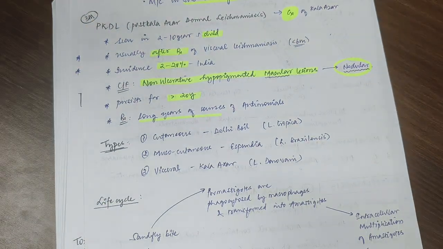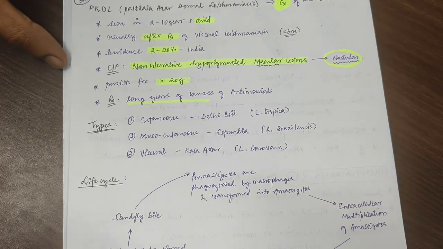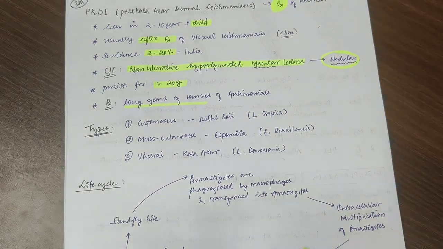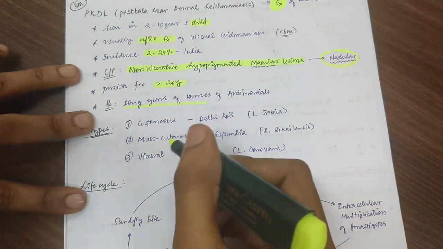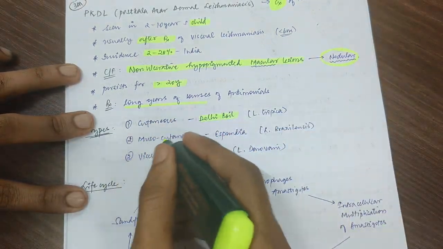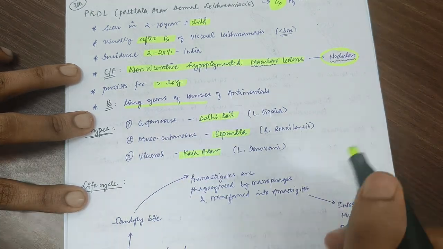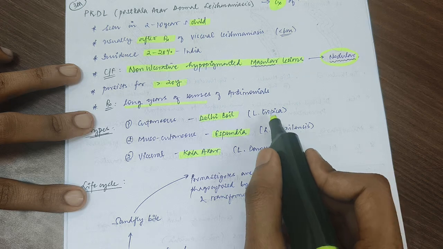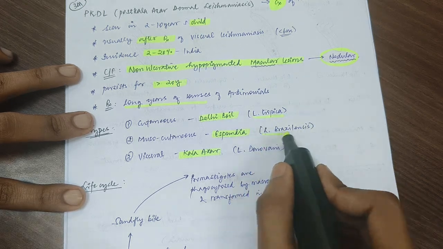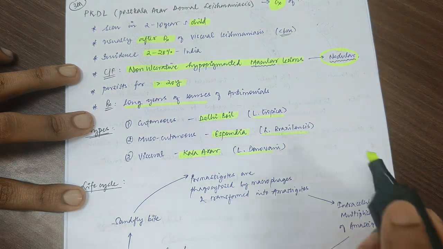What are the types? Cutaneous, mucocutaneous, and visceral are the types of Leishmaniasis. Not types of Kala Azar. Cutaneous Leishmaniasis is called oriental sore. Mucocutaneous Leishmaniasis is called Espundia, and visceral is called Kala Azar. Here the organism is Leishmania tropica. Here it is Leishmania braziliensis. Here it is Leishmania donovani.